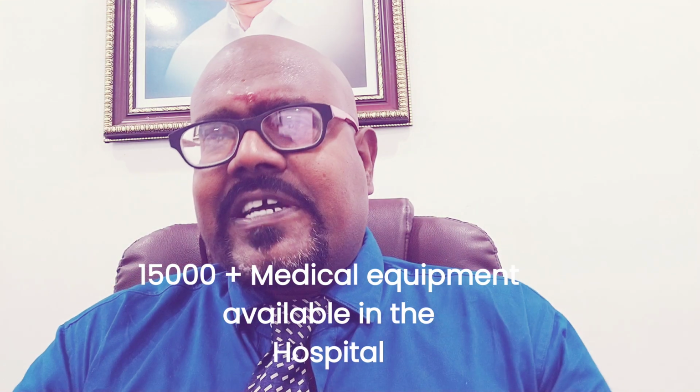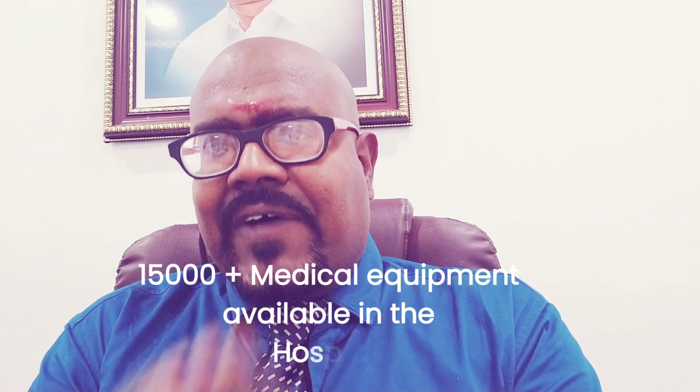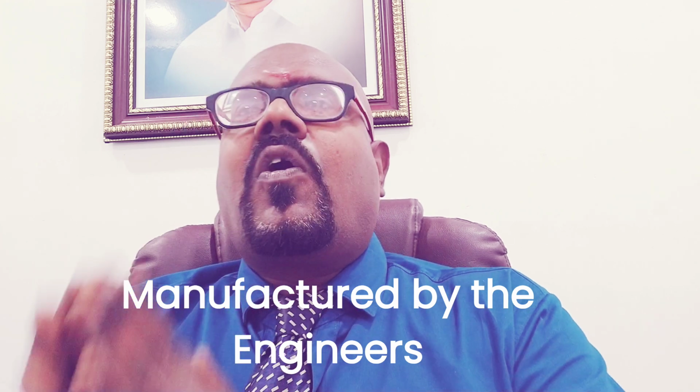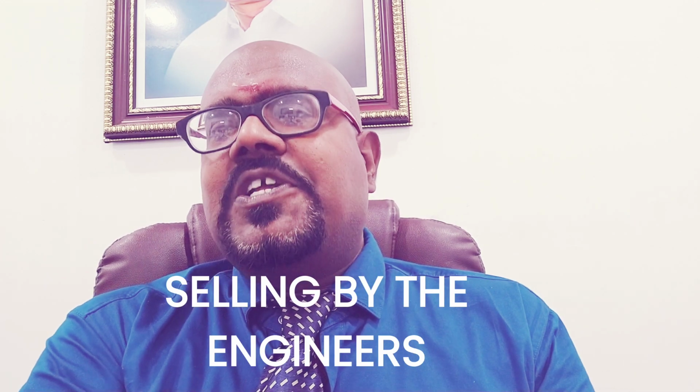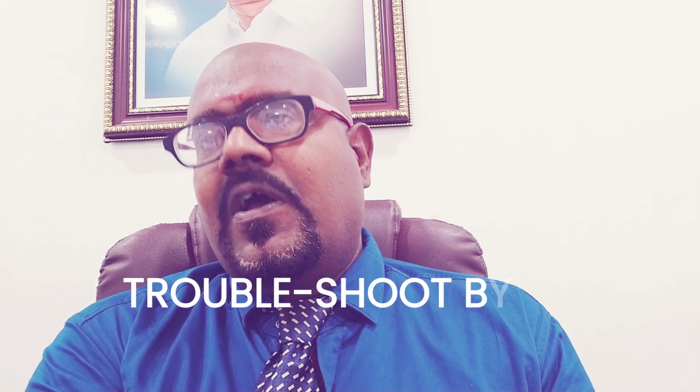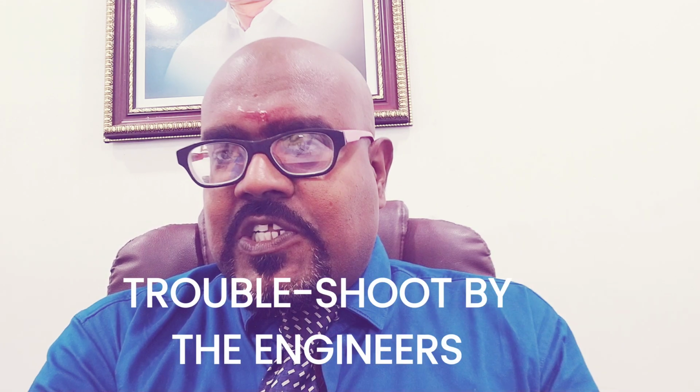All these kinds of equipment available in hospitals are manufactured by an engineer called the biomedical engineer. All the equipment in hospitals is sold by the biomedical engineer. And whatever the equipment may be, it can be serviced or troubleshot by the biomedical engineer. This is the main role of the biomedical engineer.